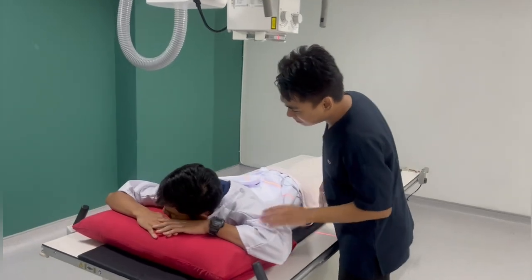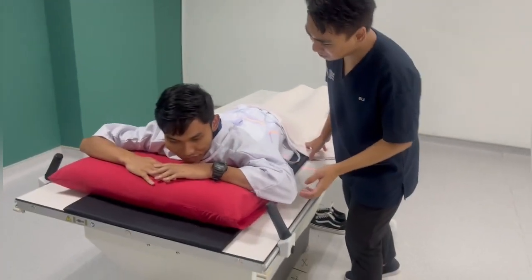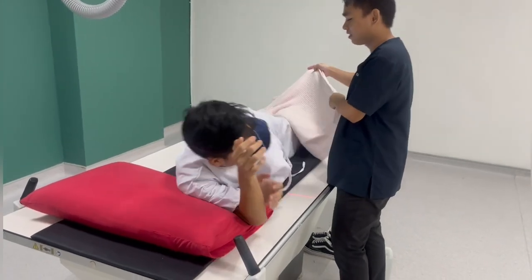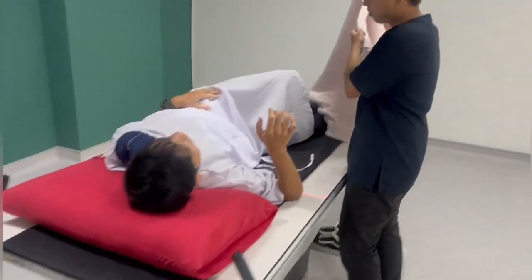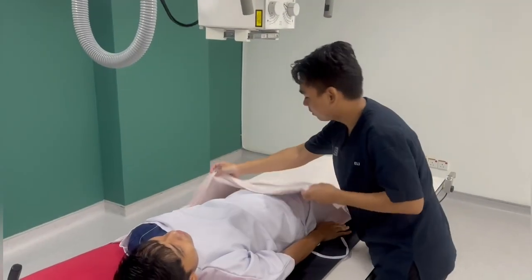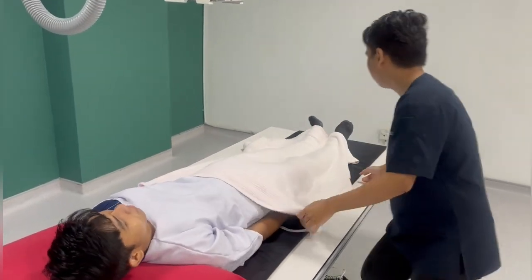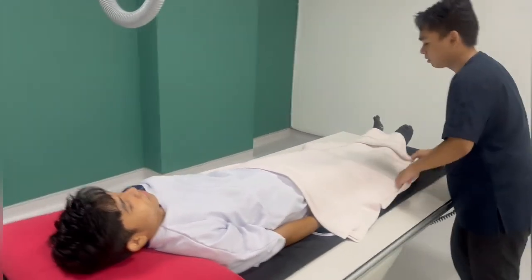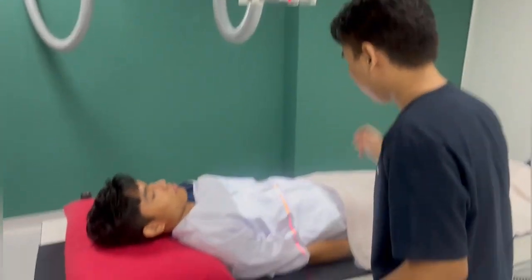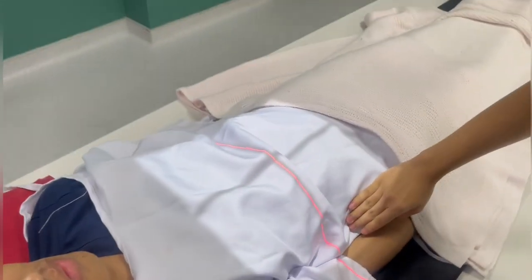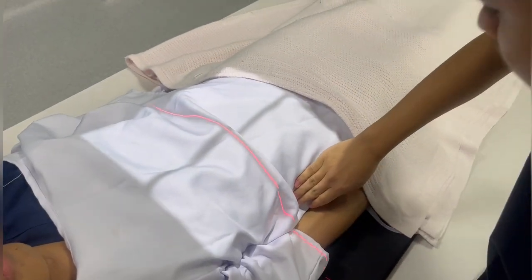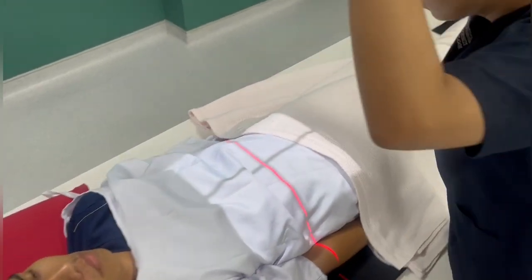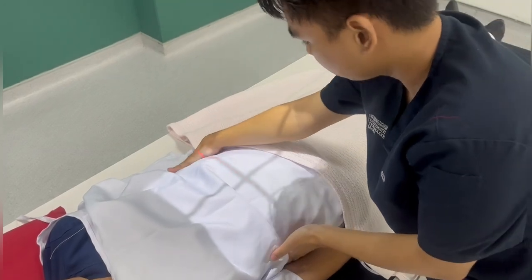Now we're going to do the AP projection of the abdomen. We ask the patient to turn around for the AP projection of the abdomen. As with the previous one, cover the patient with a blanket and adjust the patient. Ensure the MSP is centered to the center of the table. The center point for this projection is also the same, which is at the midpoint of the level of the iliac crest. So palpate the iliac crest and center at that level.